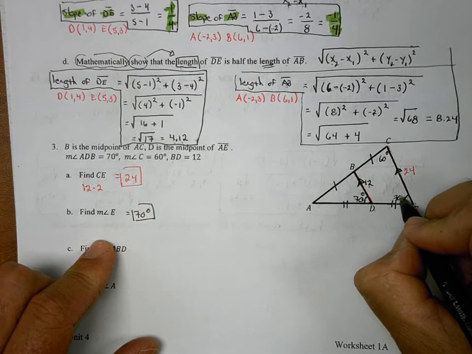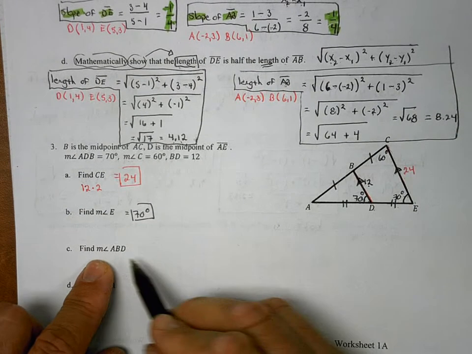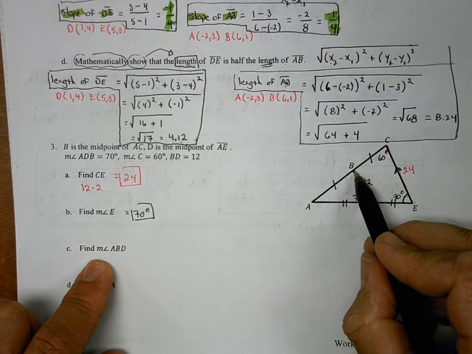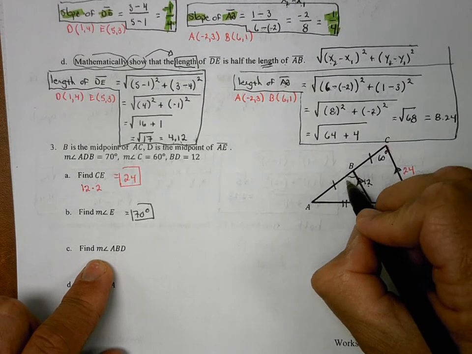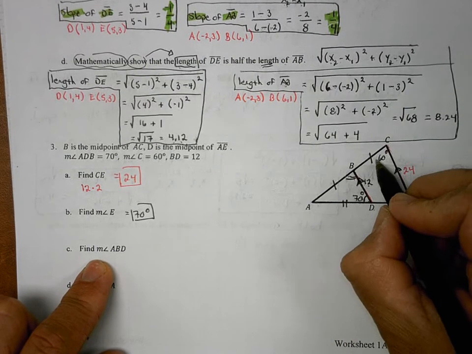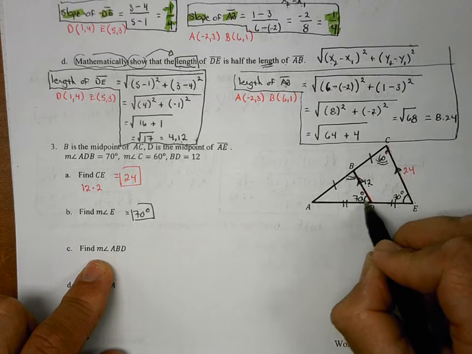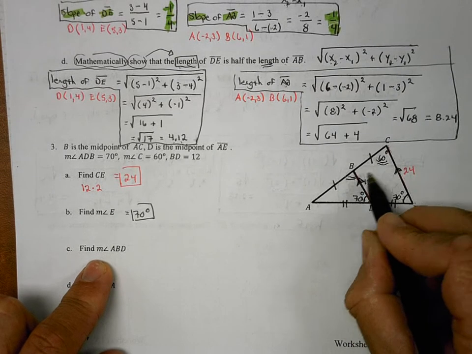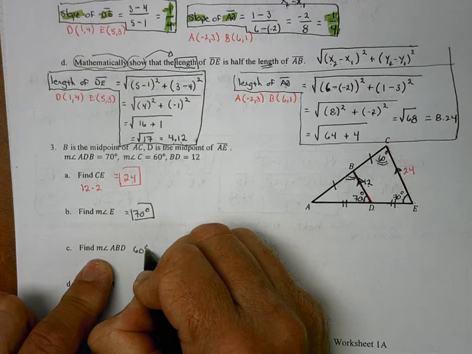C, what's the measure of angle ABD? ABD, so this angle right here. That angle is equal to this angle up here for the same reason that those 2 angles were equal. They're corresponding angles, so that would be 60 degrees right there.